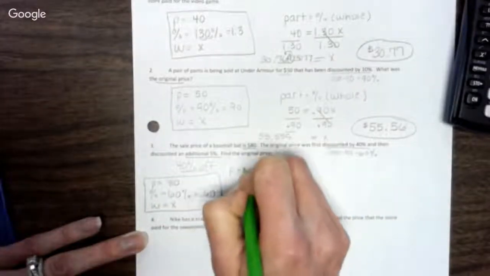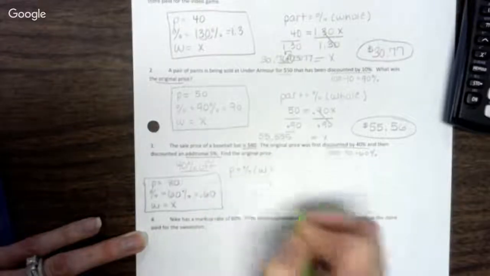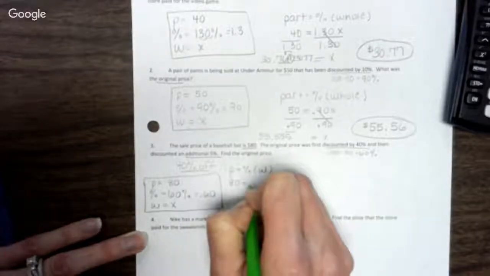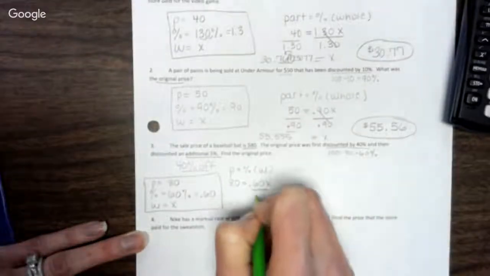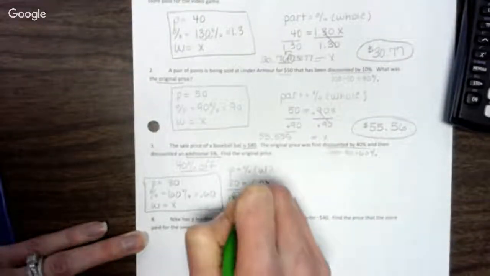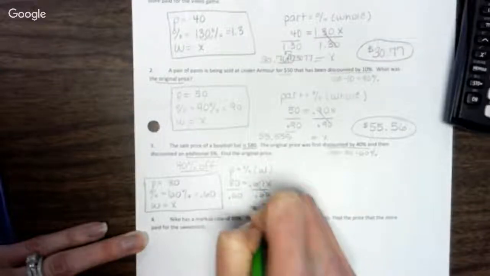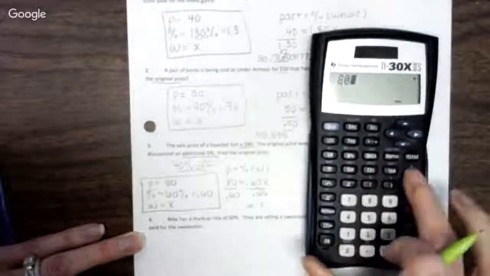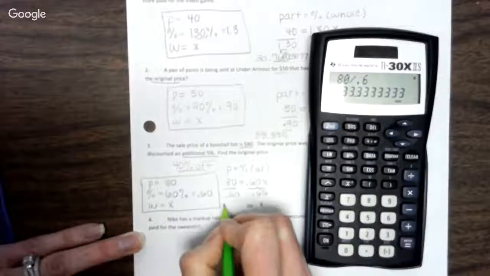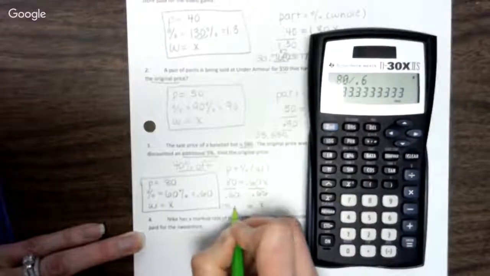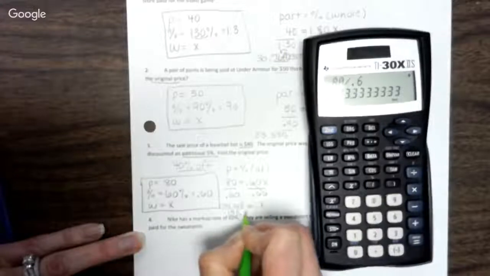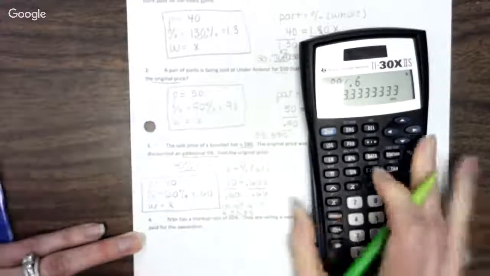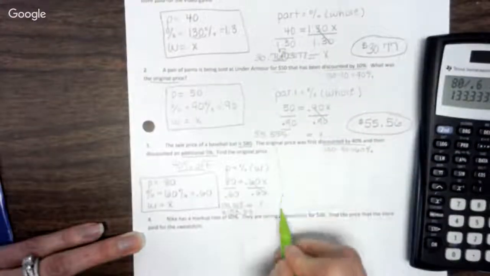So part equals percent times whole. 80 is equal to 0.60x. Divide both sides by 0.60. So 80 divided by 0.6 is 133.333, repeating. In terms of money, that's $133.33. That's only the first discount.